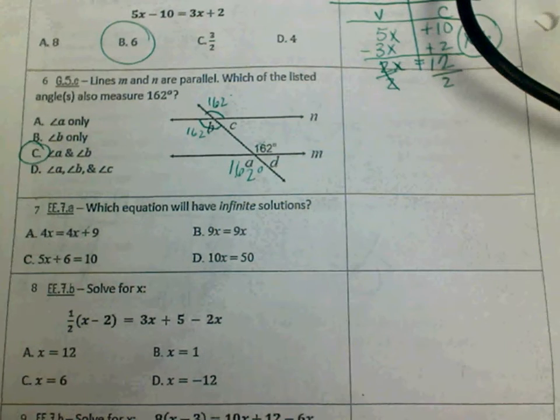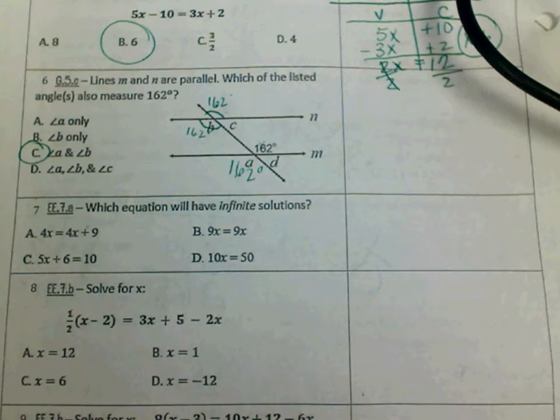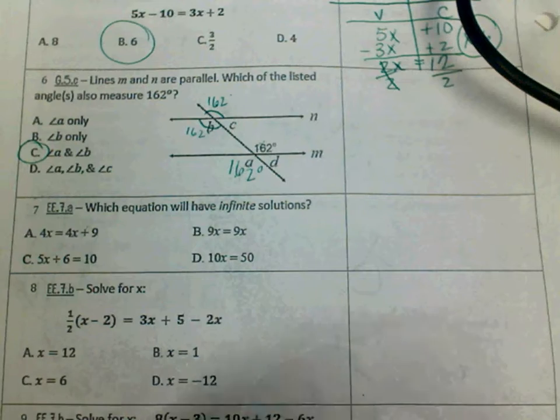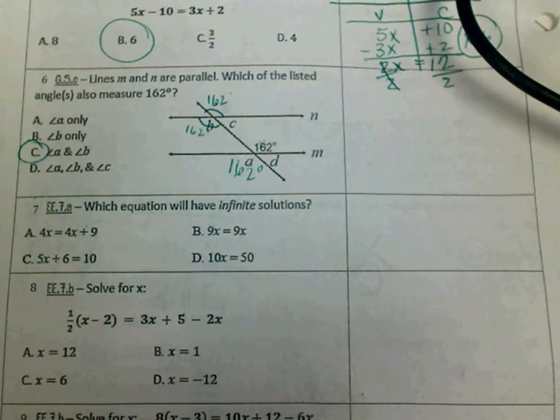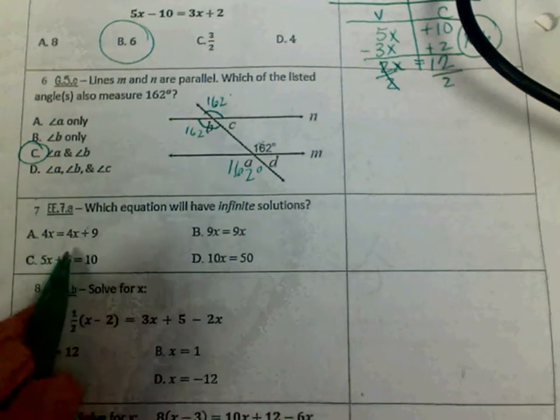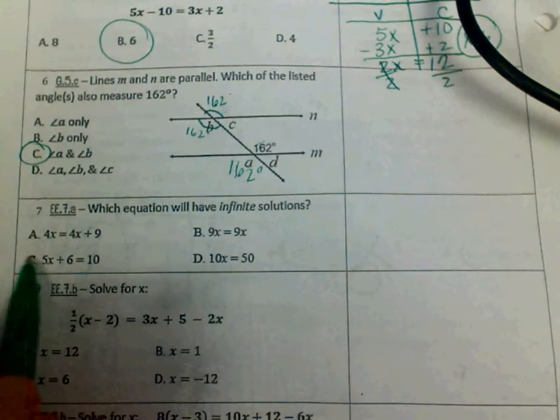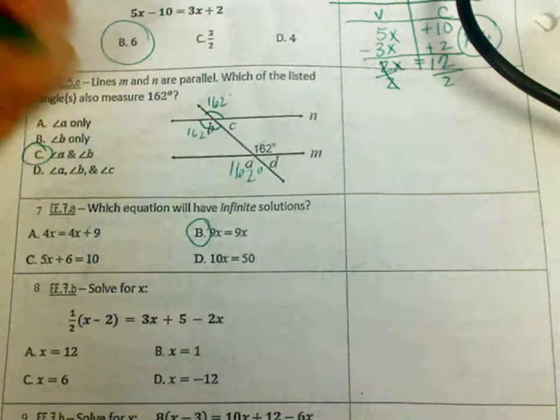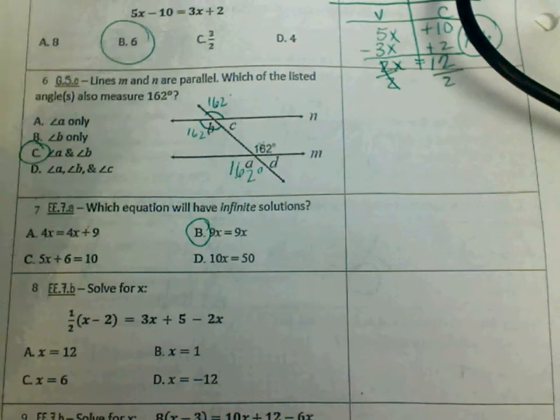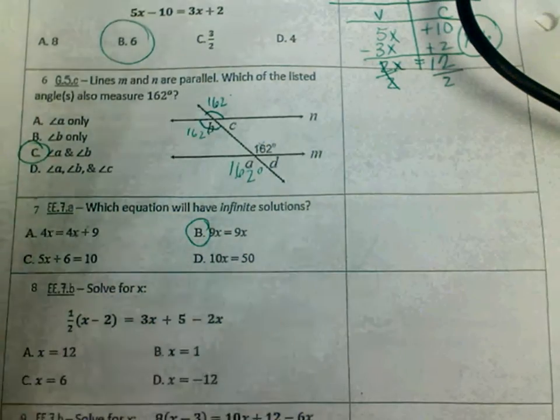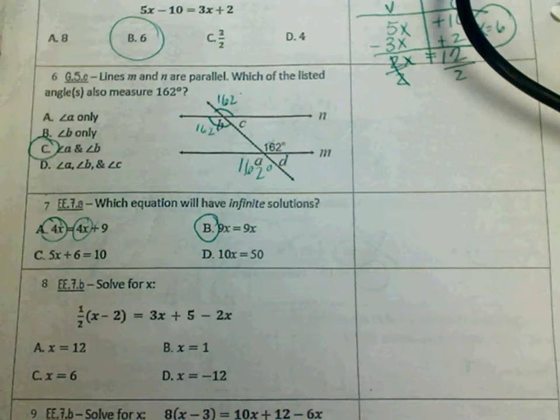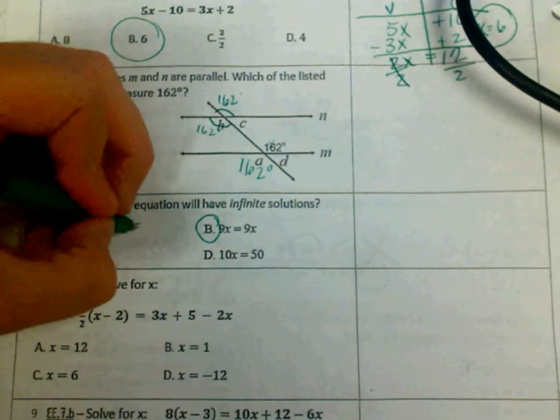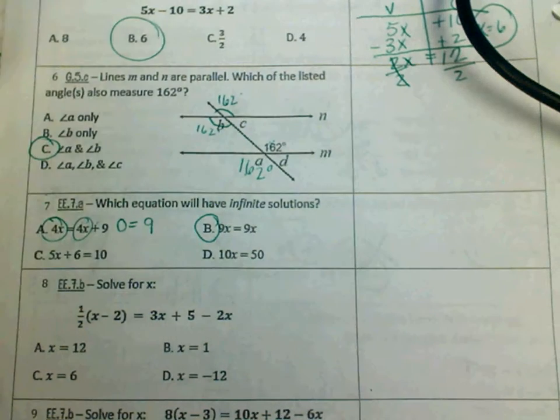Okay, which equation will have infinite solutions? Now, remember, infinite solution is when it's exactly the same on both sides. So the only one that's exactly the same on both sides is B. 9x equals 9x. For A, it has the same variable term, but when you solve it, you will get 0 equals 9, and that's no solution.